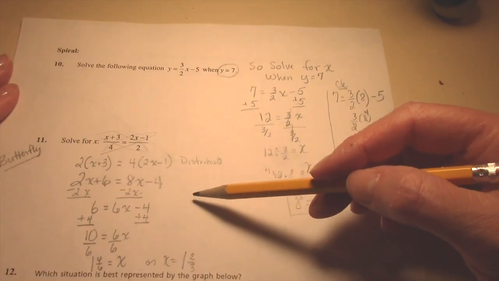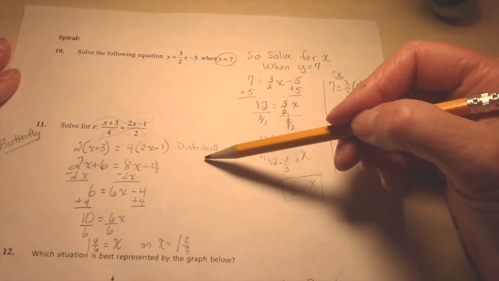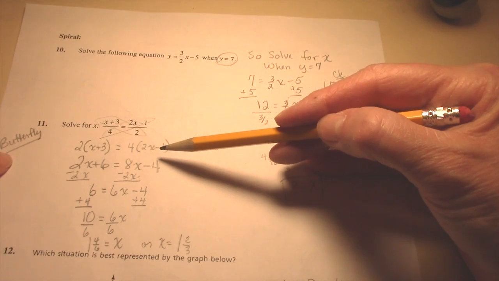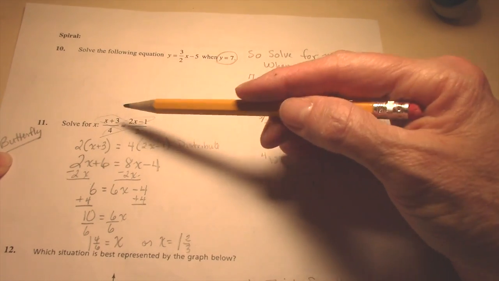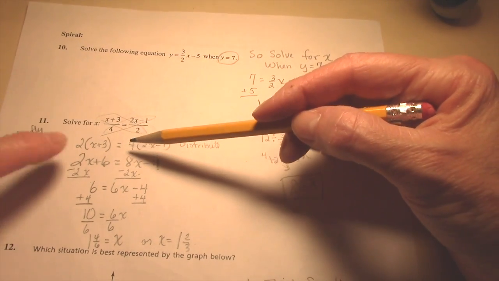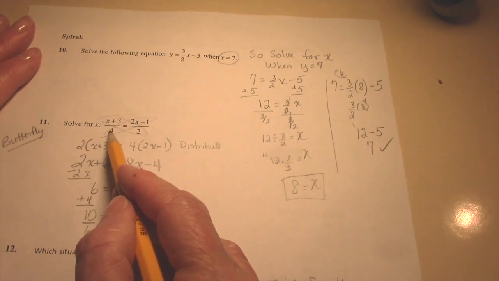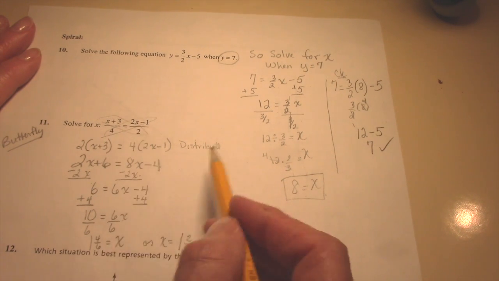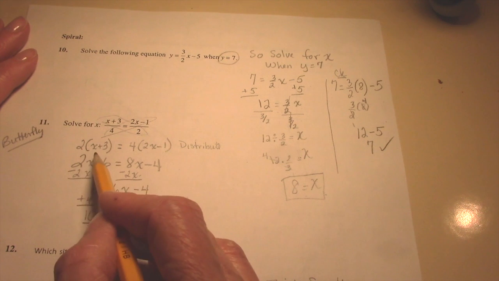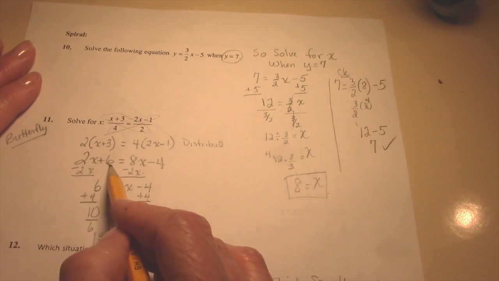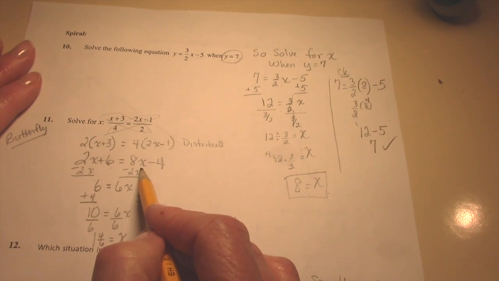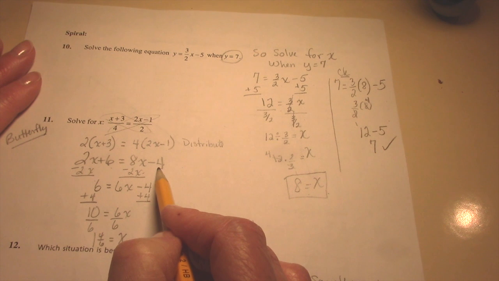Okay, this one, I'm not even going to check, but I would do this problem like the butterfly. So it is 2 times x plus 3, parentheses, and then 4 times 2x minus 1. Now you have to distribute here. So this part is 2x plus 6 equals 8x minus 4.